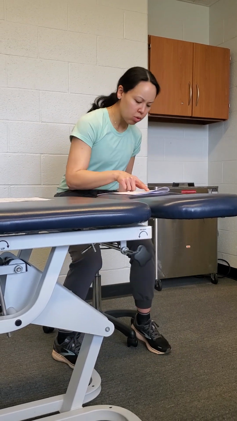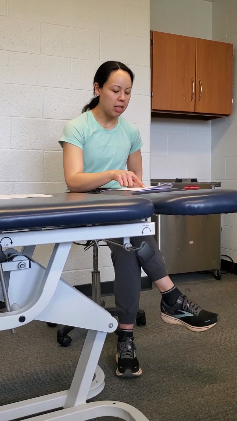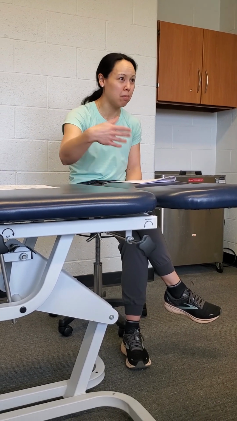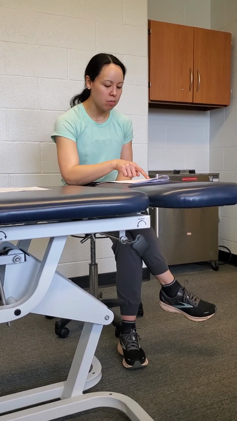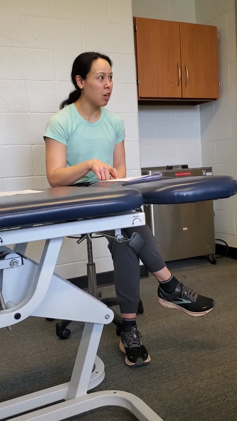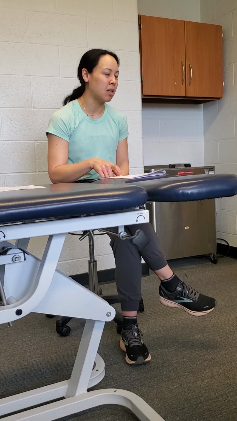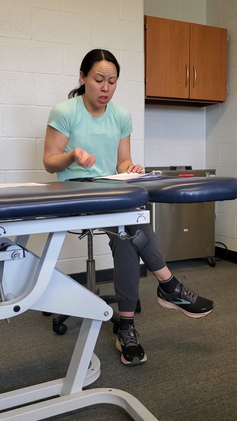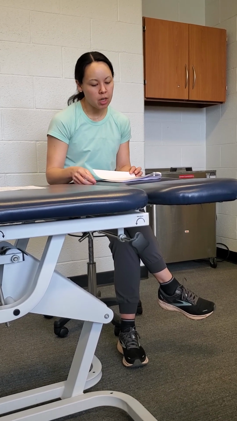He also went into the importance of protein intake, especially for muscle sparing and muscle building, making sure the patient from a nutrition standpoint is getting enough protein as they're rebuilding some of this muscle mass and strength, which I thought was really good to go over.